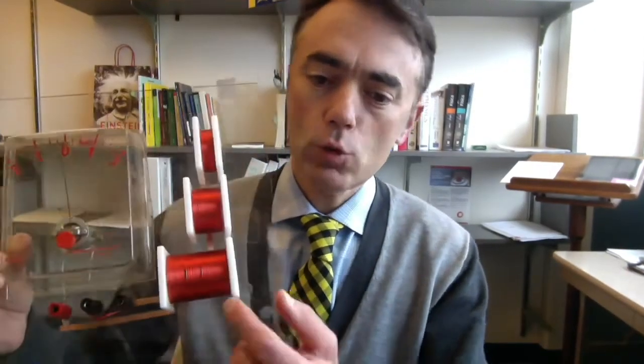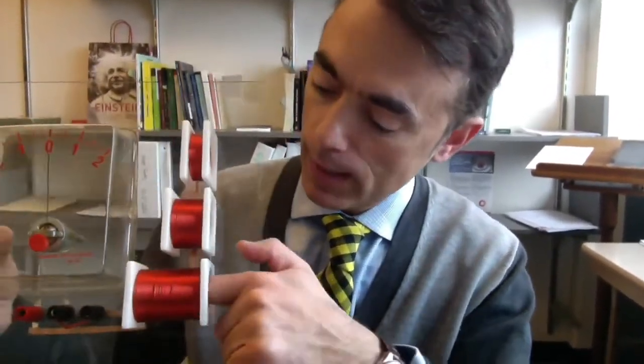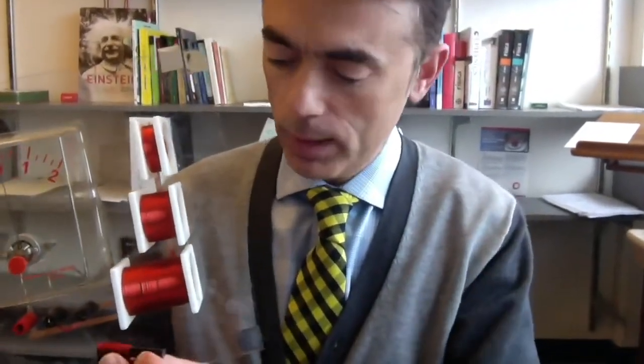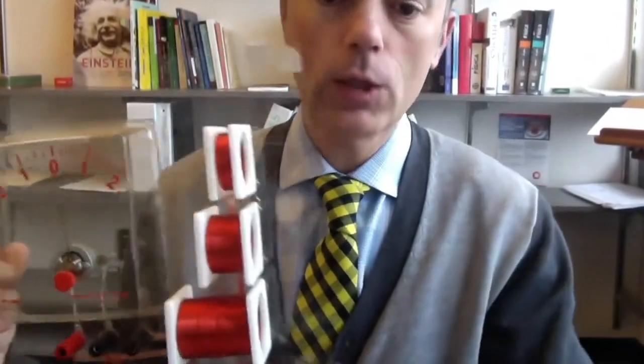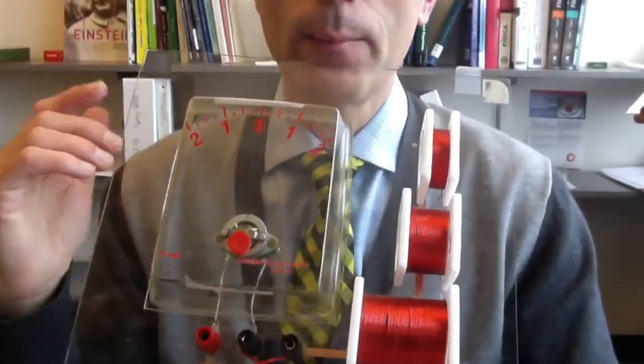Here I have 3 coils. Each one has a different number of loops, and they are connected to this needle that will detect if a current is flowing through the coils. What I am going to do is to pass a magnet through each coil.